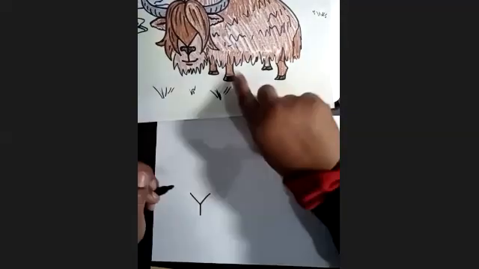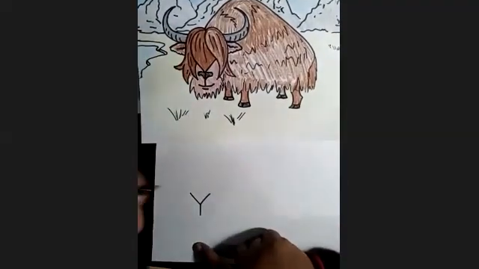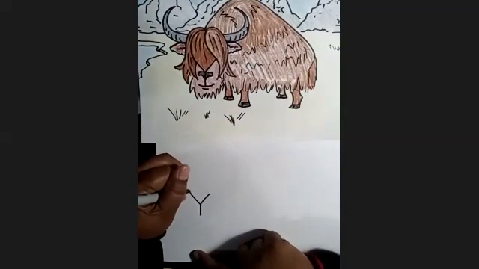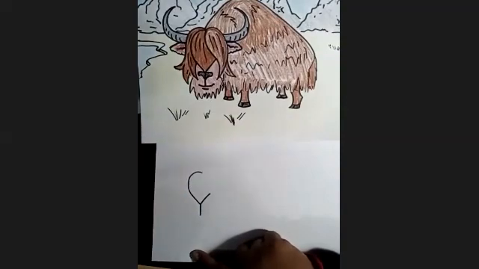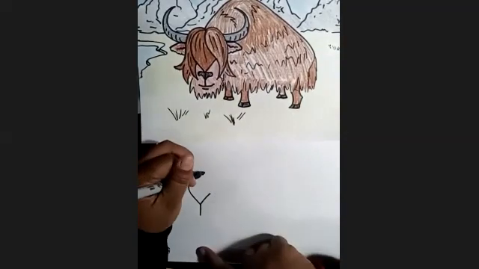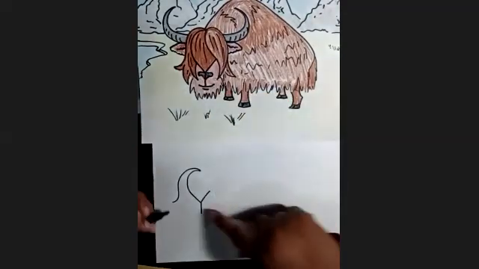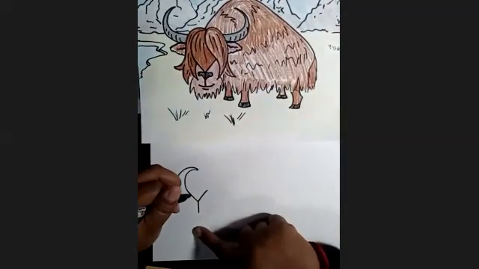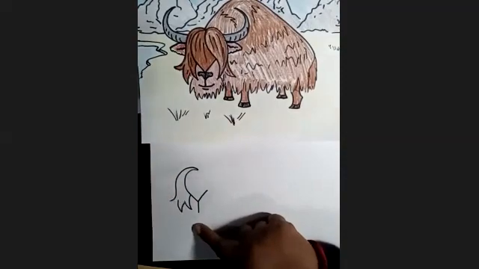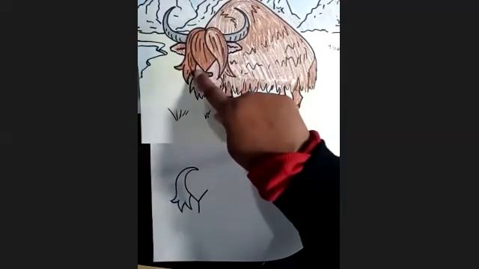Now, the next thing we're going to do, we're going to start making the hair on the yak, because the yak is a type of, I guess, buffalo that lives in the Himalayas, and they have lots of hair. So we're going to make that a curve. And then we're going to come back down and curve out. We're going to make the hair over on this side first. And let's see, I'm going to come down with a little curve. Make another little V shape and then connect to that one. So there we have this hair on this side.